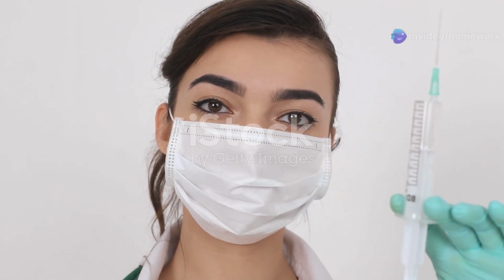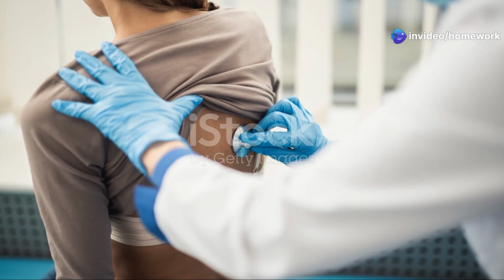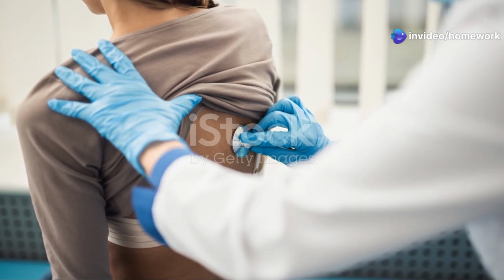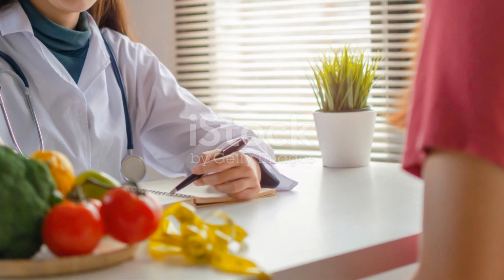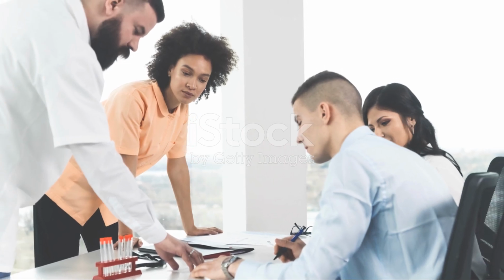Immunizations and preventive care are also key. Make sure your patients are up to date with vaccines and discuss preventive measures like diet, exercise, and lifestyle changes. Prevention is better than cure, right?